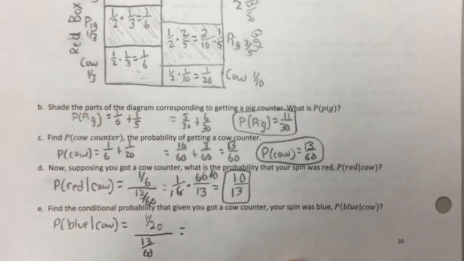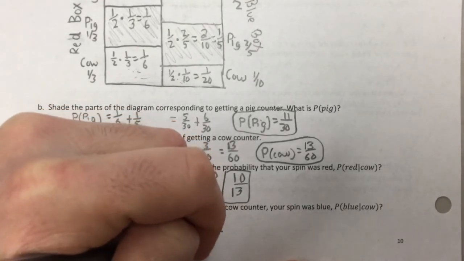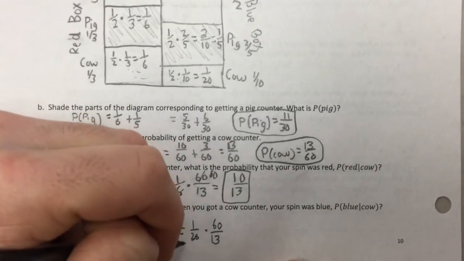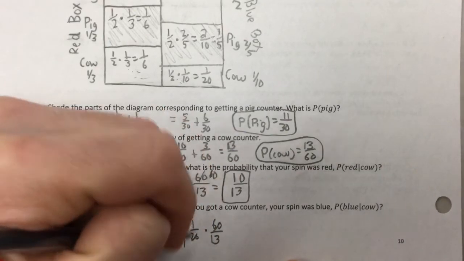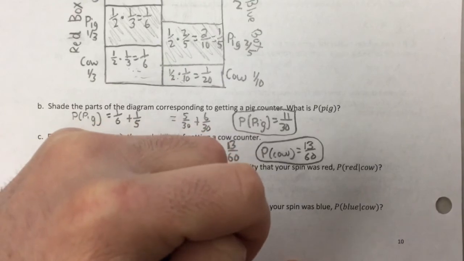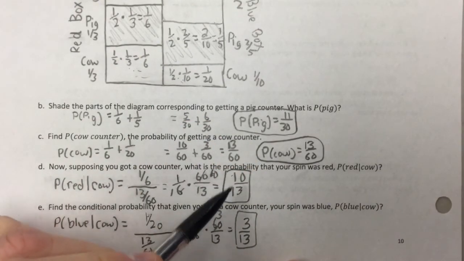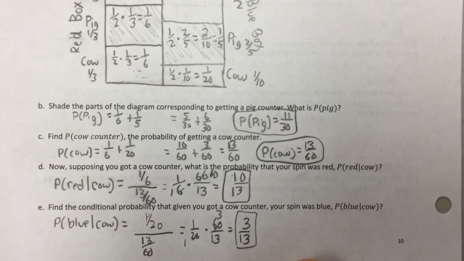So if I do 1/20th times 60/13, that would reduce to 1 on the bottom and 3 on the top. So I get 3/13ths, which makes sense because these are the two possibilities of getting a cow. 10/13ths plus 3/13ths adds to 1 whole, which is what should happen. So that is our conditional probability examples.